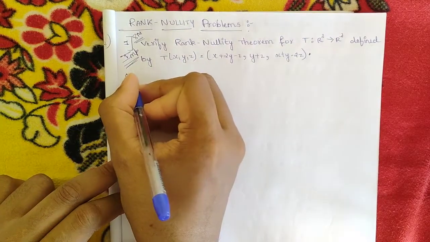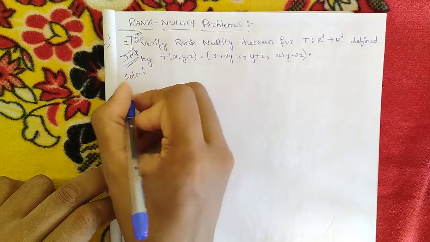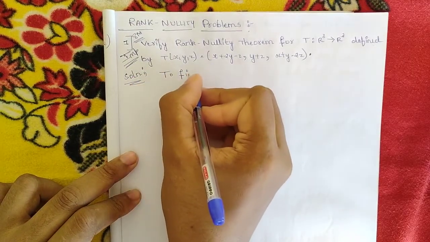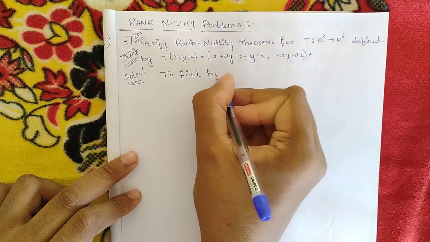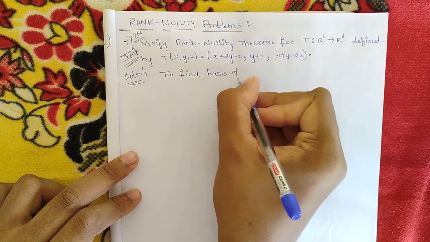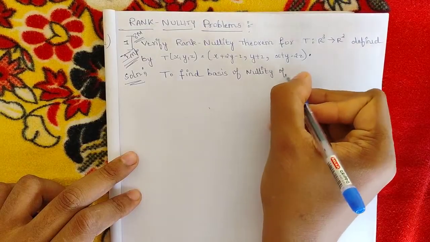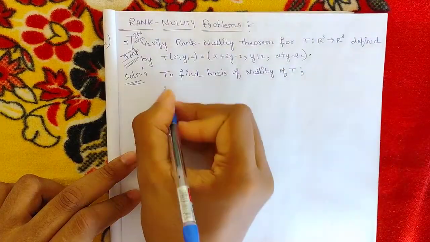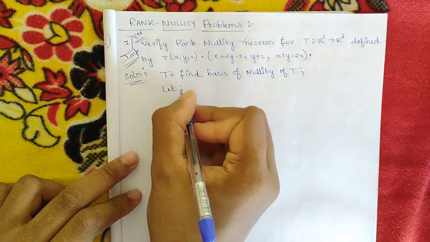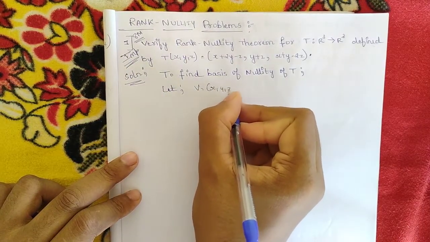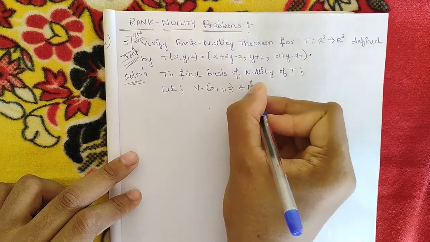The first step while solving this problem is to find the basis of the nullity of T, that is, the kernel. First, take v equal to (x, y, z) belonging to R cube.